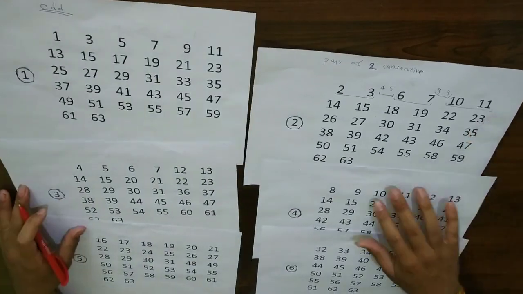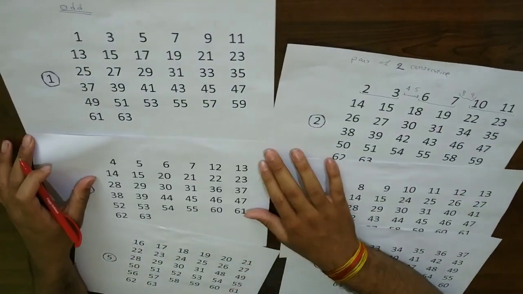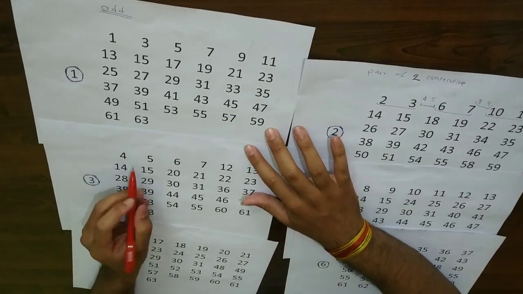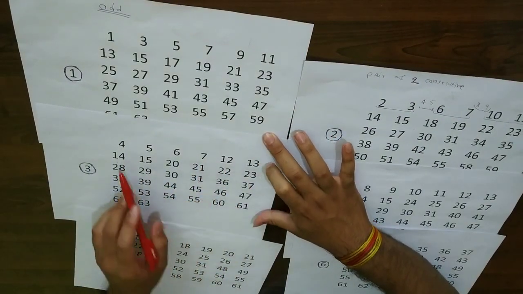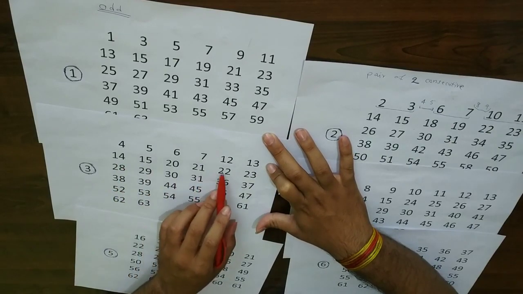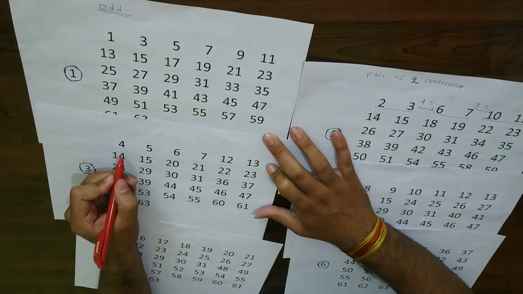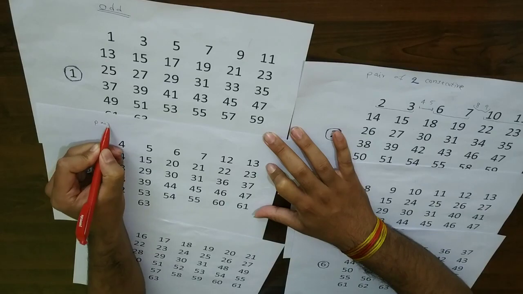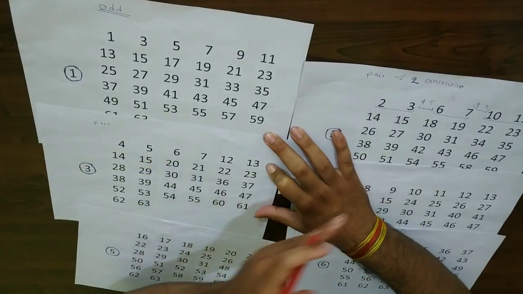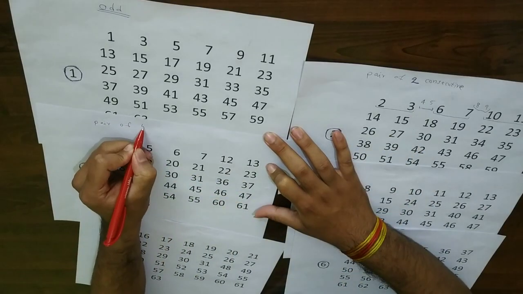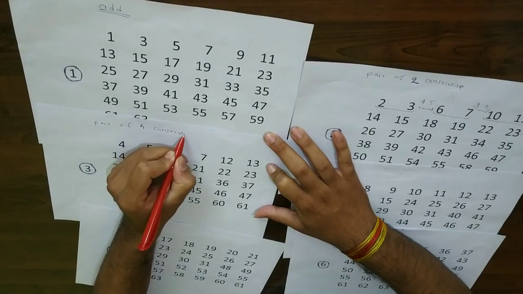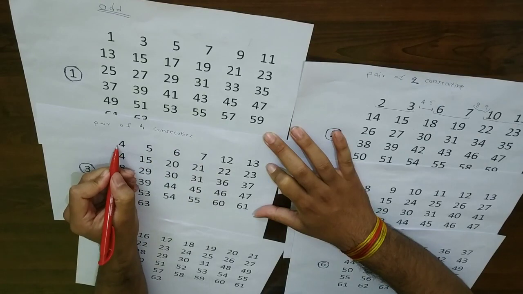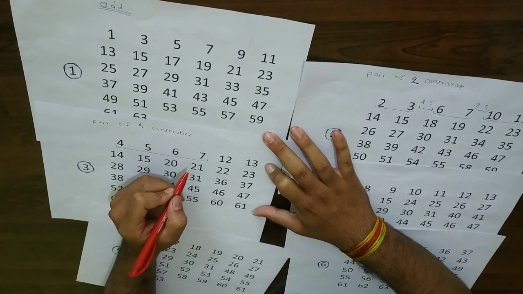Then next is sheet 3. On sheet 3, you can observe there are numbers 4, 5, 6, 7, 12, 13, 14, 15, 20, 21, 22, 23. So here is also a pair, but not of 2. It is a pair of 4, 4 consecutive numbers. See 4, 5, 6, 7.